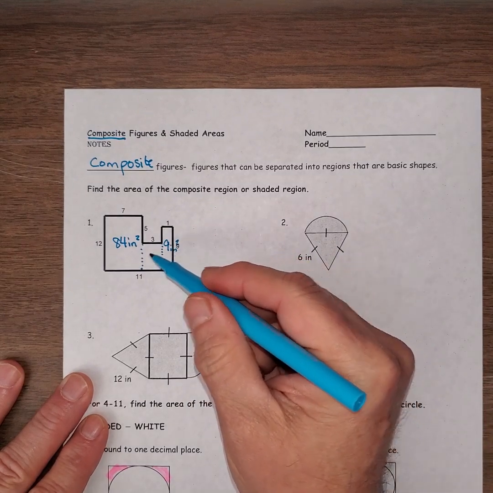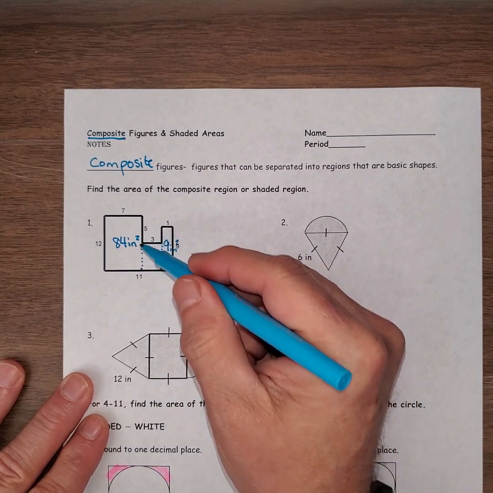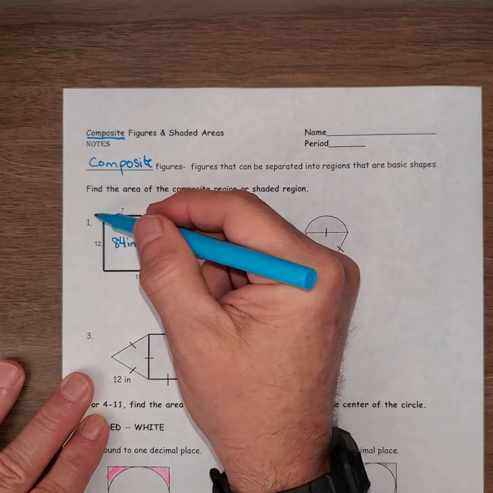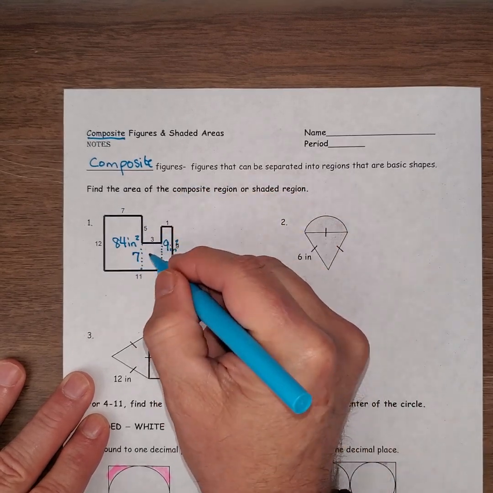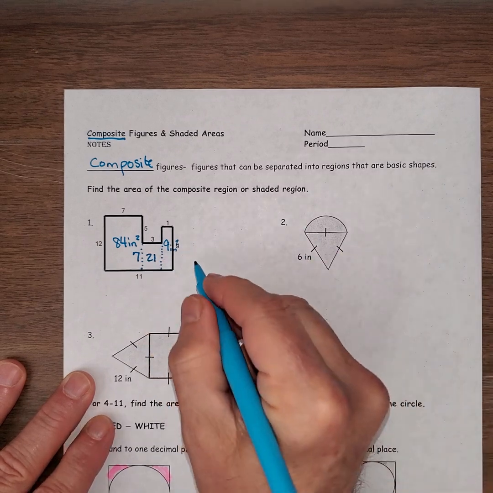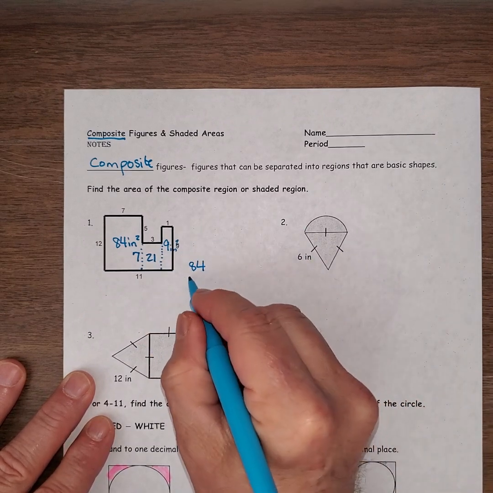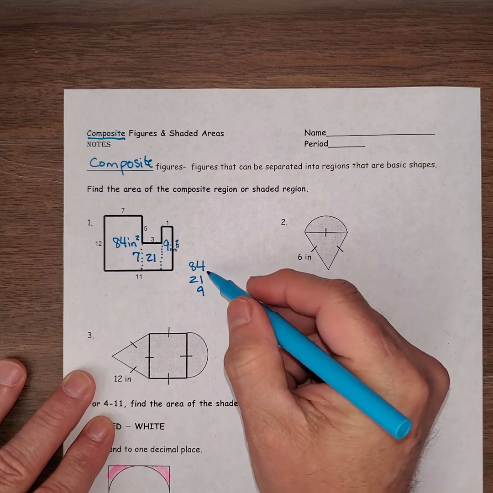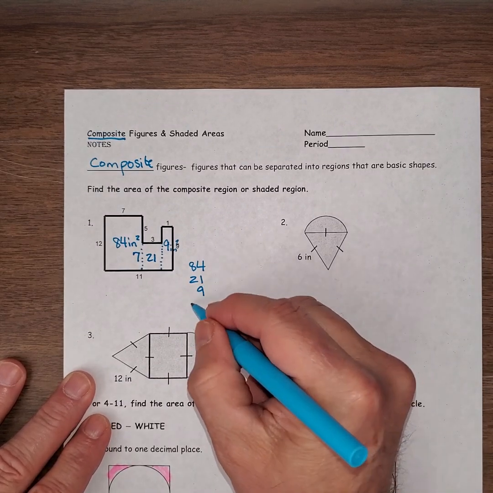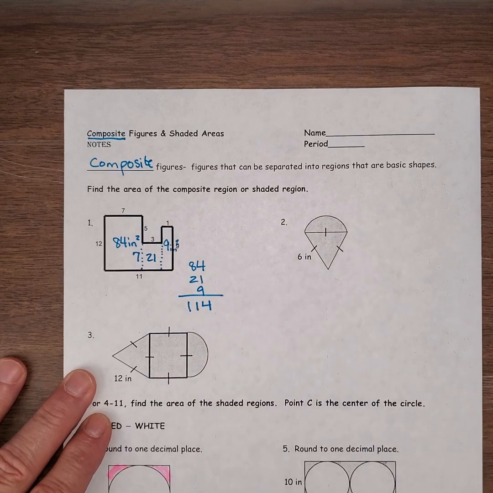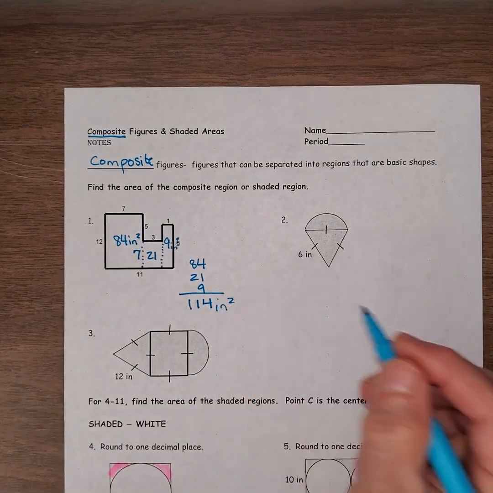And what's this middle one? We know it's 3 this way, but what is it this way? Well, this whole thing's 12. Subtract the 5, and this is 7. So 7 times 3 is 21. Okay, so we take 84, 21, and 9, add them all together. Oh, hang on a second here. 114. Okay, inches squared.